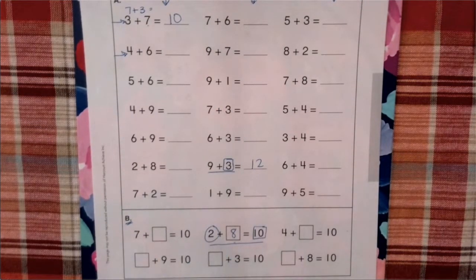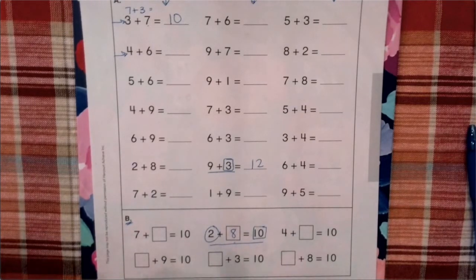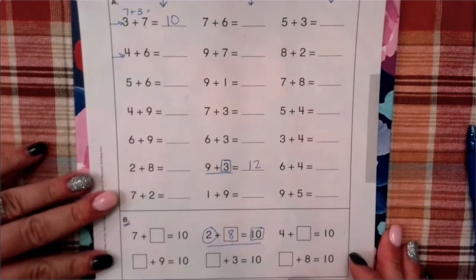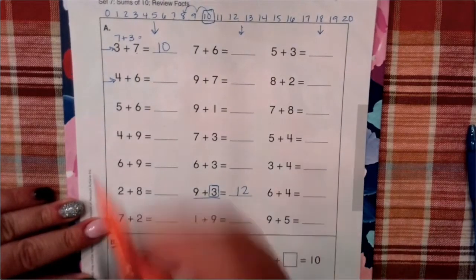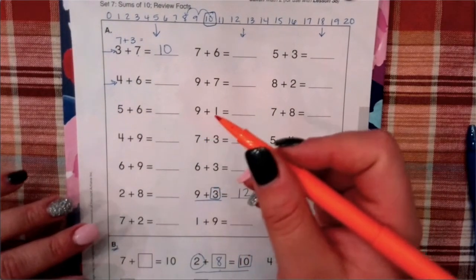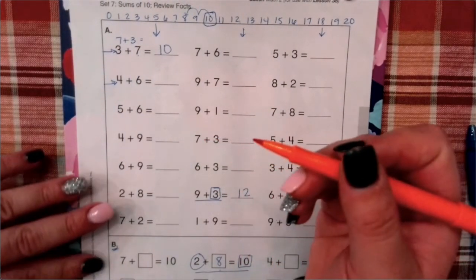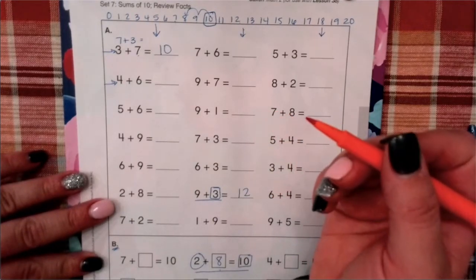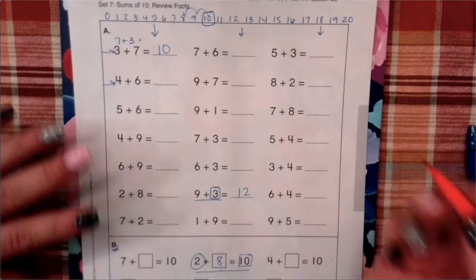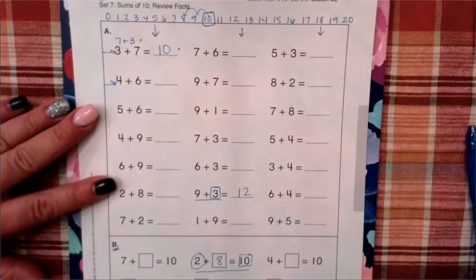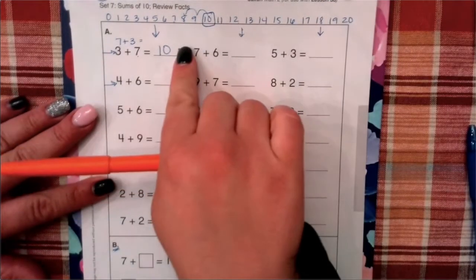Your pencil is down. Your 2 minutes are up. Please make sure that you have your favorite crayon or colored pencil, and we're going to check our work. Remember that if you have an answer that is wrong, you're just going to put the correct answer right next to what you had. If you have one that you did not finish, then you're just going to take your crayon or colored pencil and put the correct answer in. If your answer is correct, just put a little dot next to it. Notice my dot is not huge.